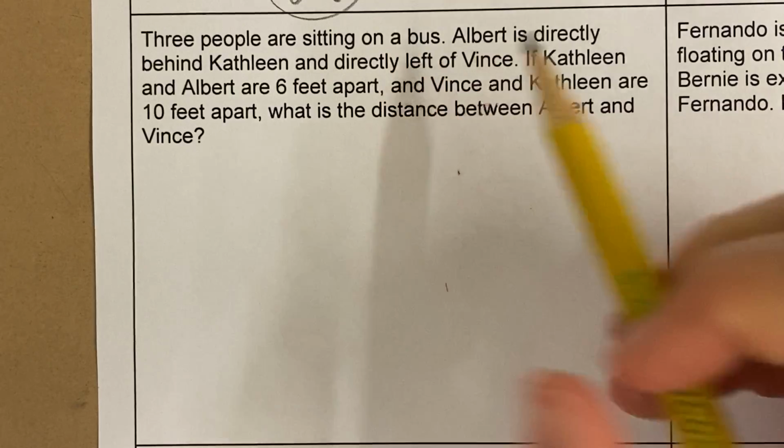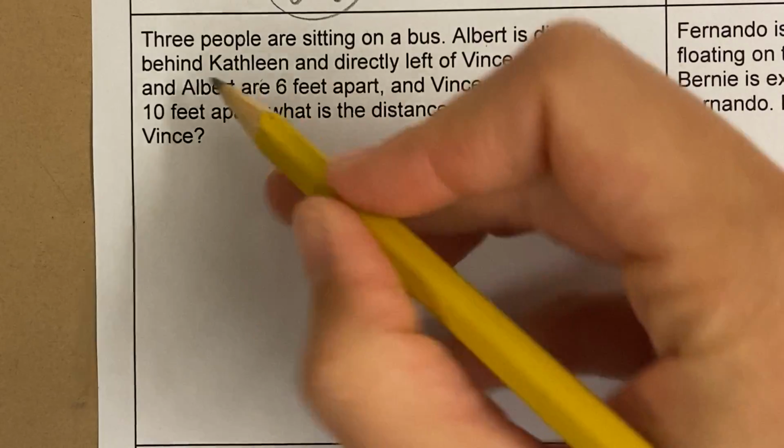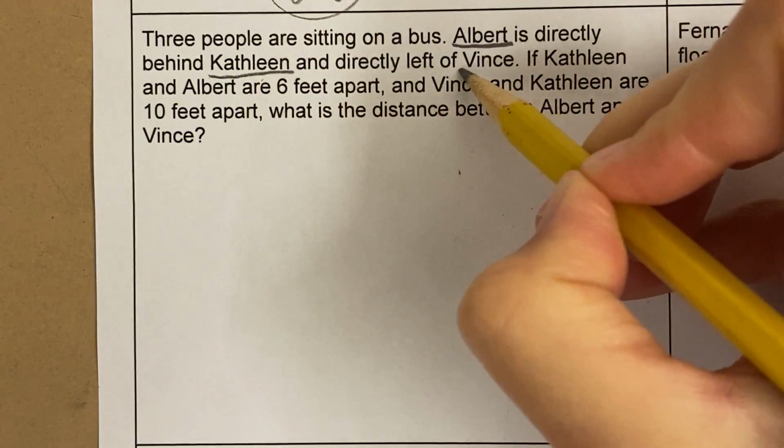3 people are sitting on a bus. Albert is directly behind Kathleen. Watch what I'm going to do. Okay, Kathleen, this is one of my points. Albert is another point. And directly left of Vince.